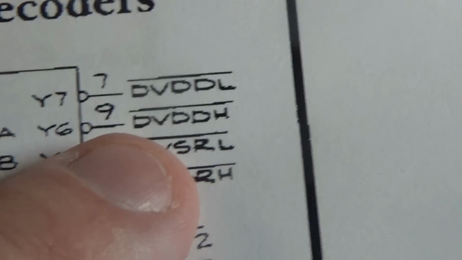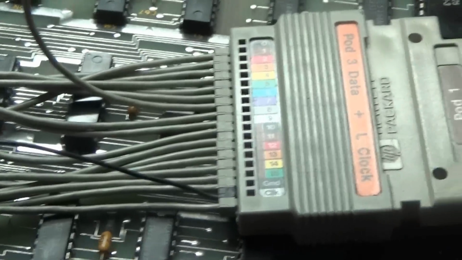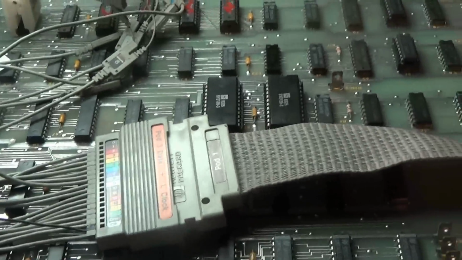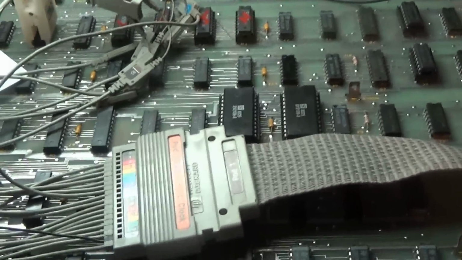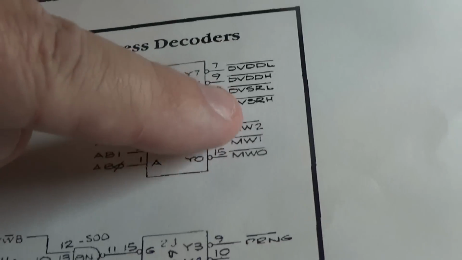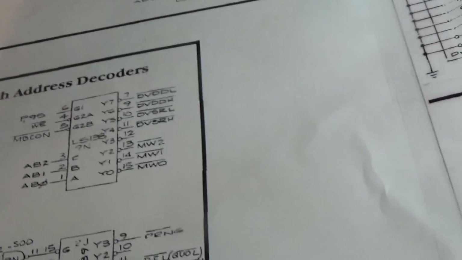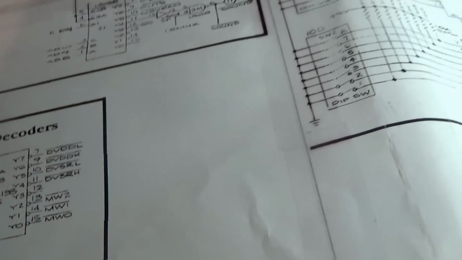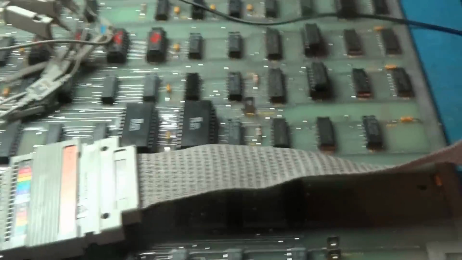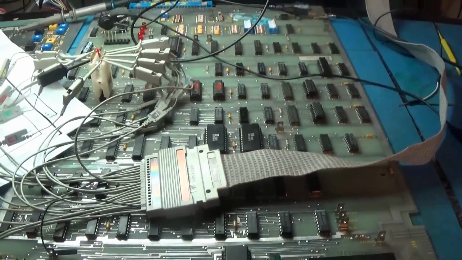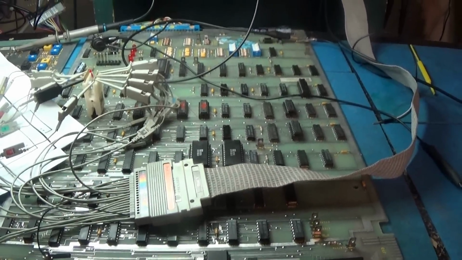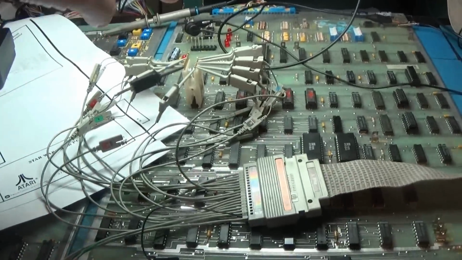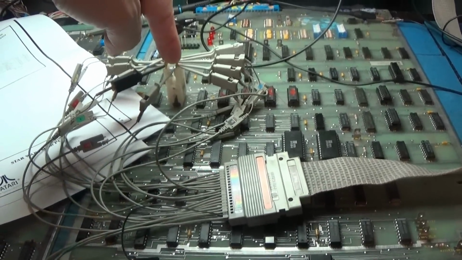It's a digital vector signal, whatever DVD DH stands for. That's not getting enabled. Instead, it's enabling that signal too much, and it's resetting. It's not being allowed to terminate. So it's messing the whole address up to the matrix processor. So I'm going to stop, and I'm going to replace this 138 and see what we get.